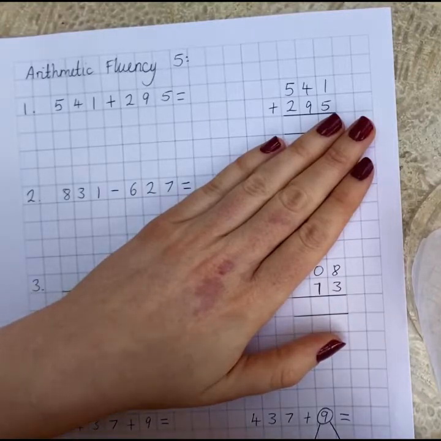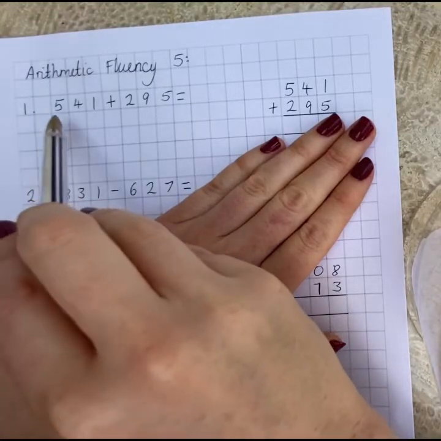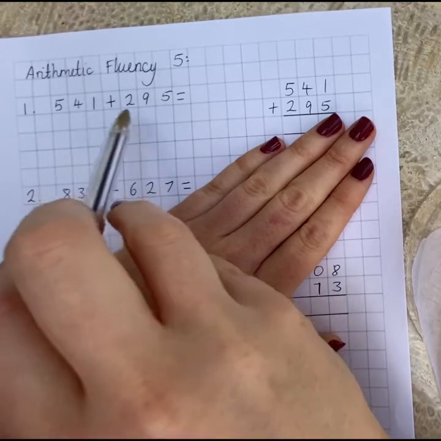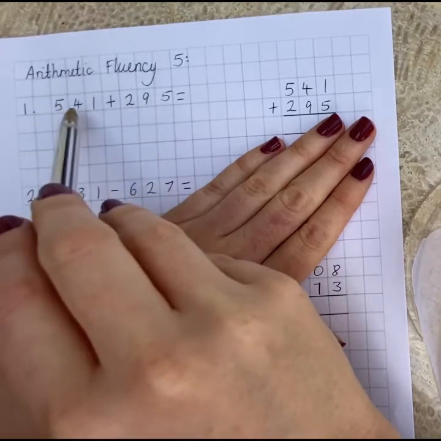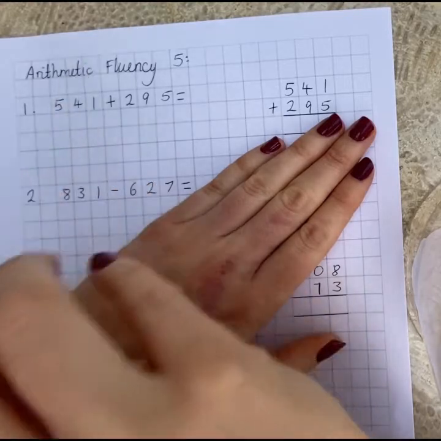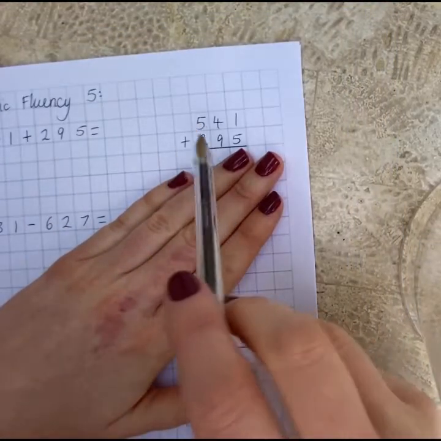This is Arithmetic Fluency 5. So you can see the numbers here. We have 541 and 295. If we look at the tens, we can see that we're going to need to regroup. So let's look at the column method for addition.